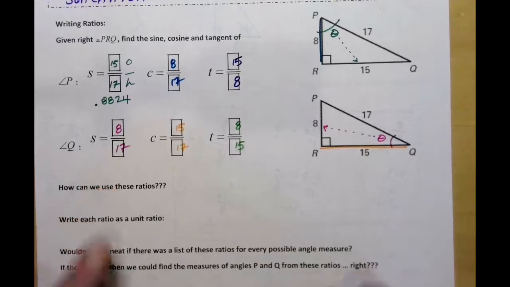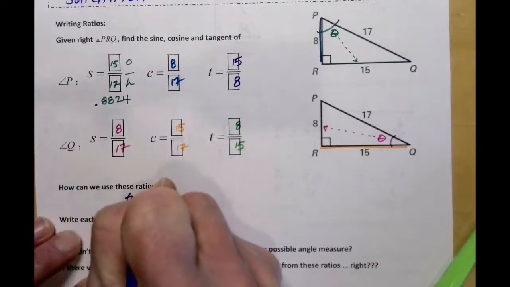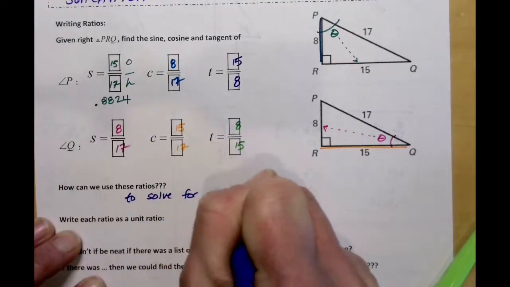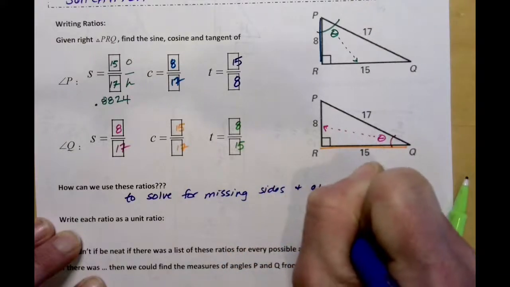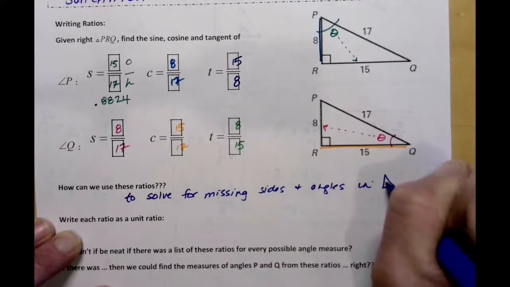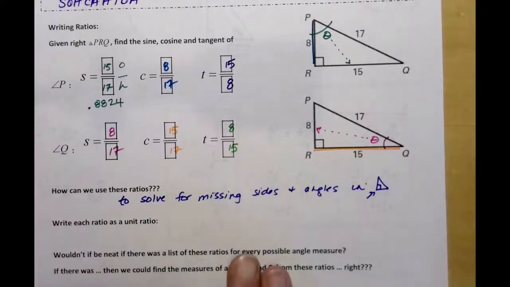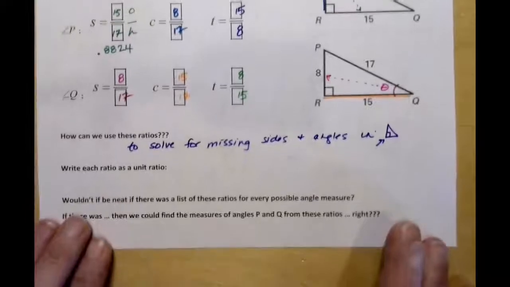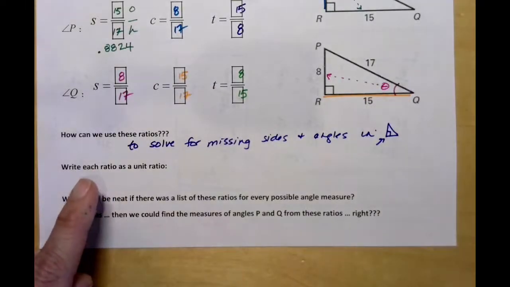We can use these ratios every single time to solve for missing sides and angles in right triangles, and they have to be right triangles. These ratios only work if I have a right triangle. All right. I can write each of these ratios as a unit ratio.